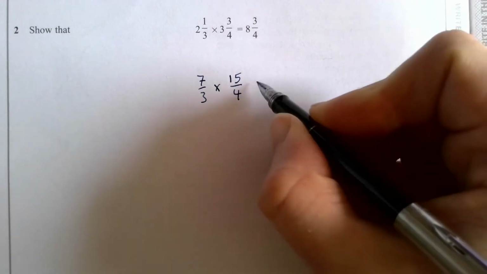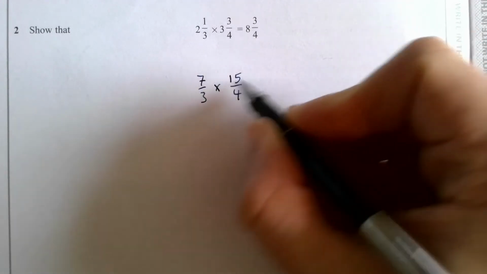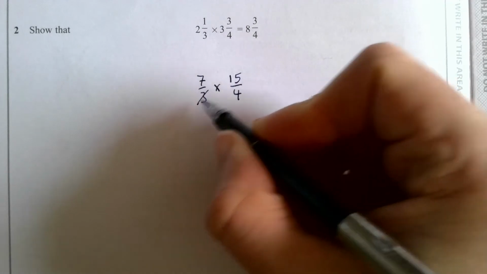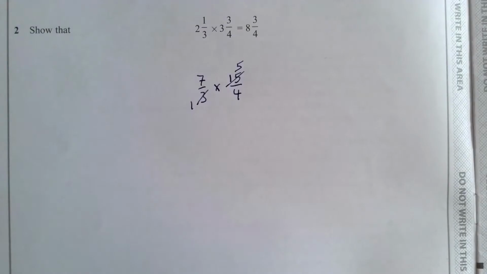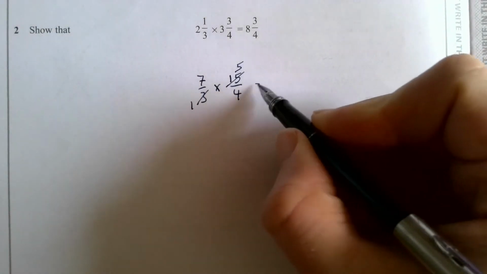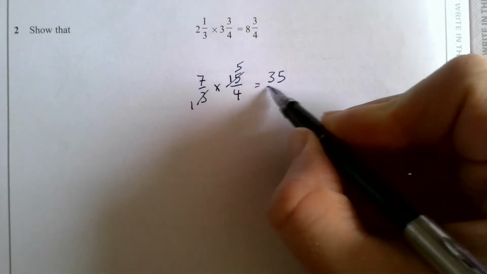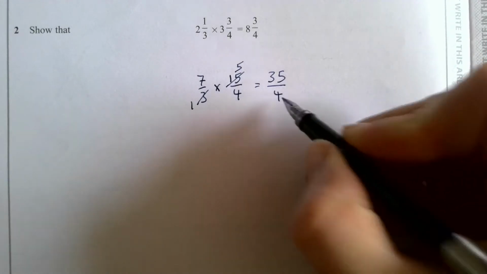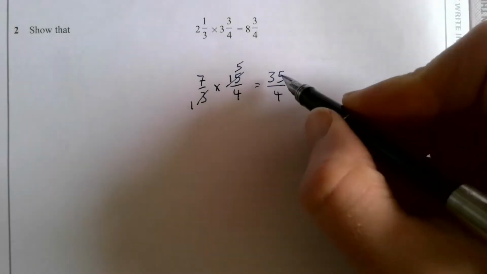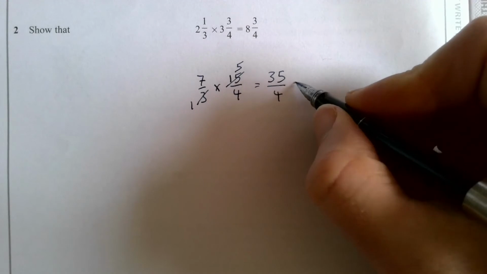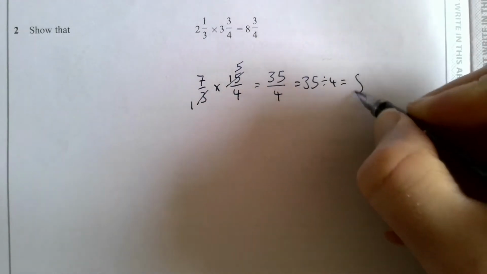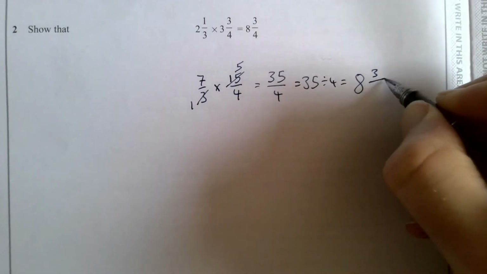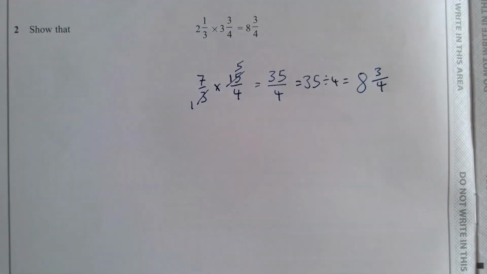Now if I multiply these together, you could just multiply the tops, or you could say there's a 3 and a 3, so 5 3s are 15, and then 7 times 5 is 35, 1 times 4 is 4, and 35 divided by 4 is 8, with 3 remainder, and those 3 still need to be divided by 4, so it's 8 3/4.